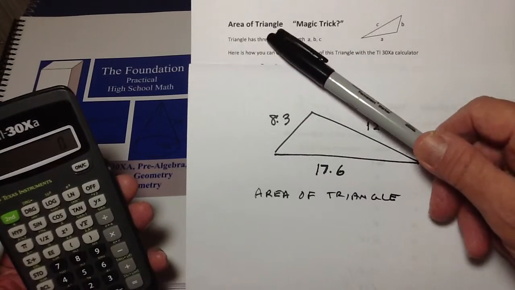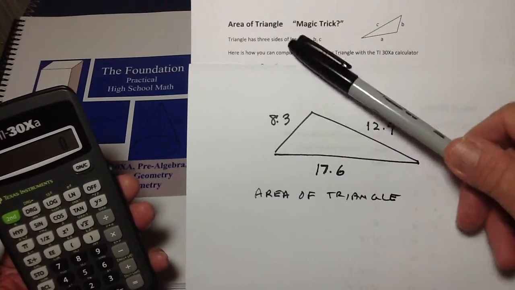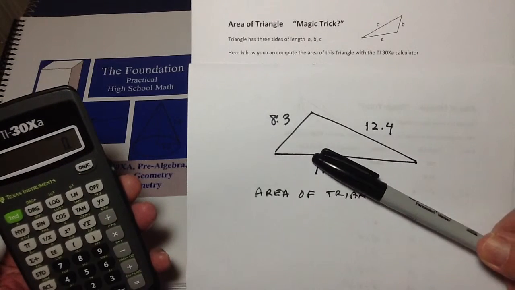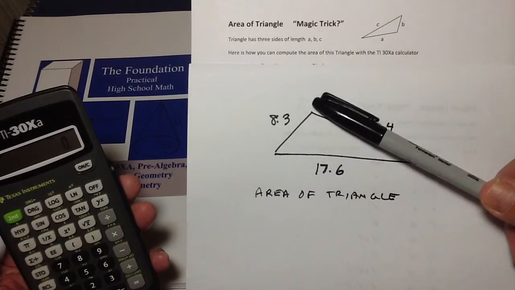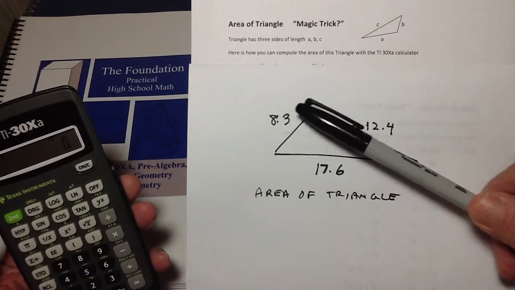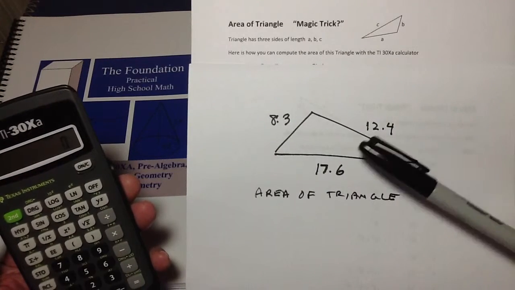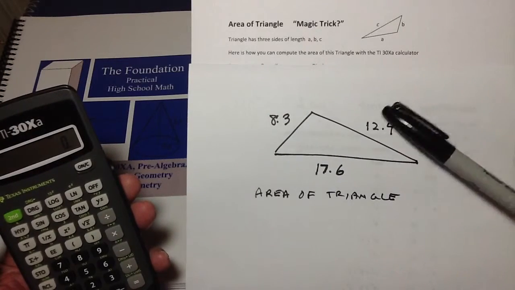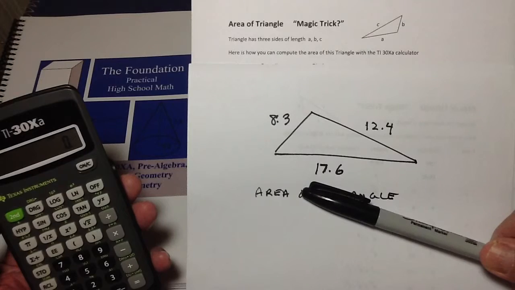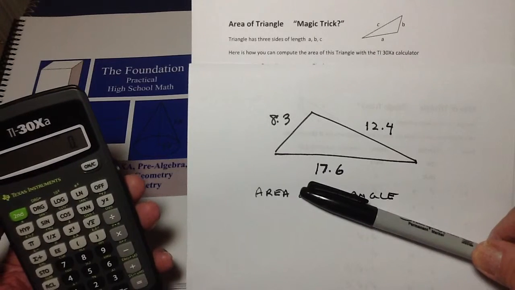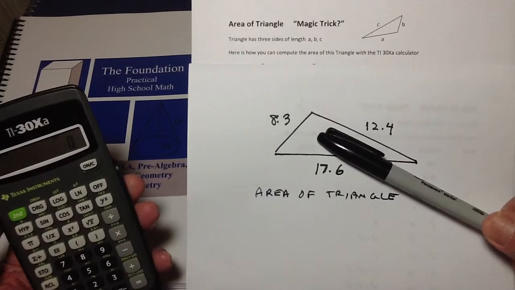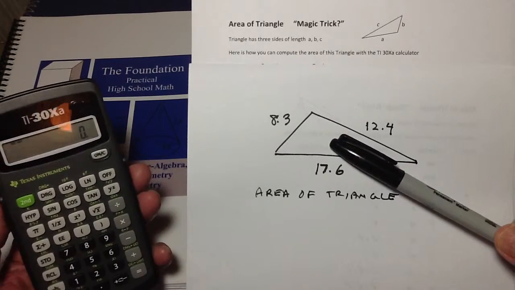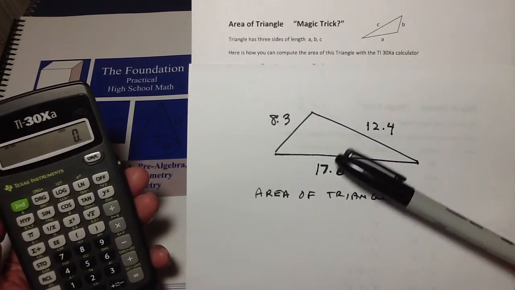This will be any triangle whatsoever if we know the lengths of the three sides. So for example, here's a triangle, and this side has length 8.3. Now let's say these were feet, and this is 12.4 feet, and this is 17.6 feet. Now the question is, what is the area of this triangle? You might need to know this answer for lots of situations. It could be an industrial problem, it could be landscaping, it can be carpentry, it could be all sorts of situations.